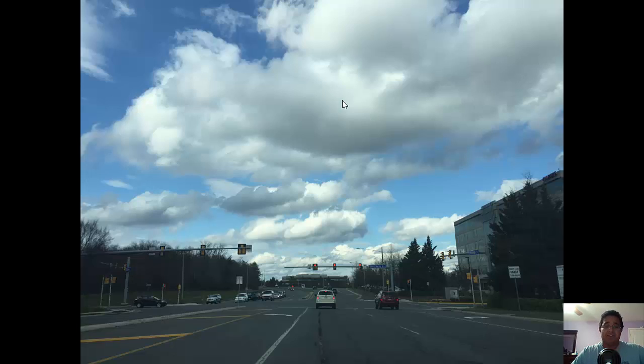Now here, this is what I'm talking about. This is the kind of sky that I always want to include in my shot. As you can see, there are lots of cloud and lots of blue sky. The combination is great, and you can see that this adds lots of drama in your shot.